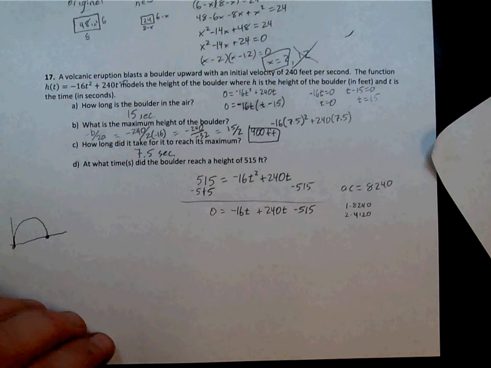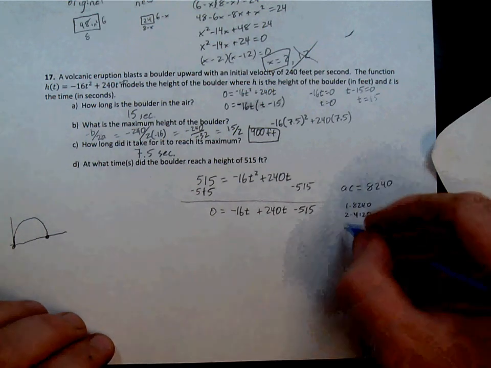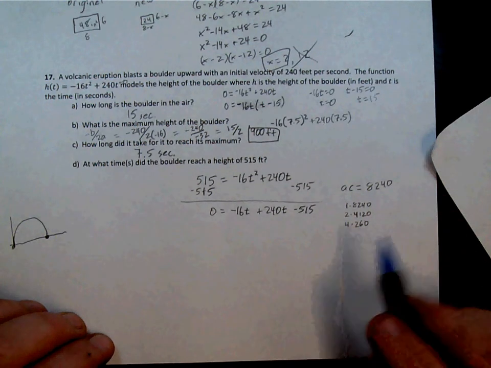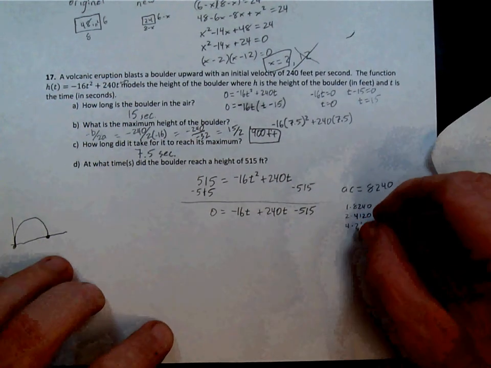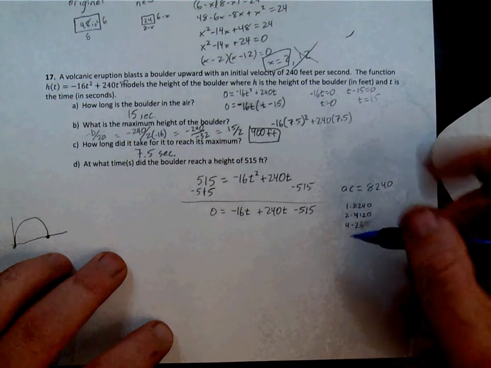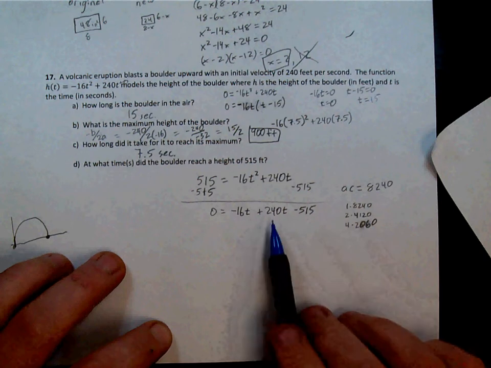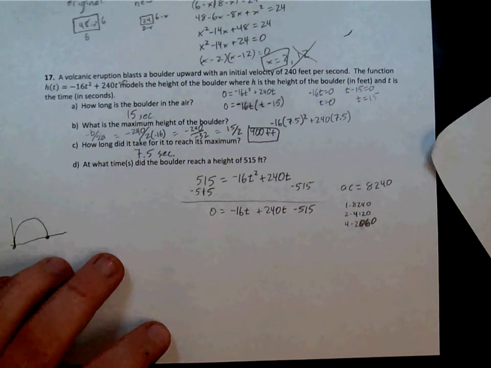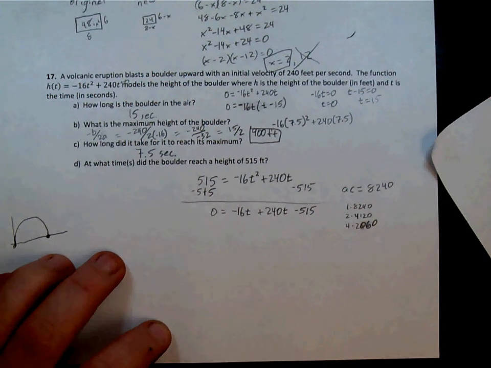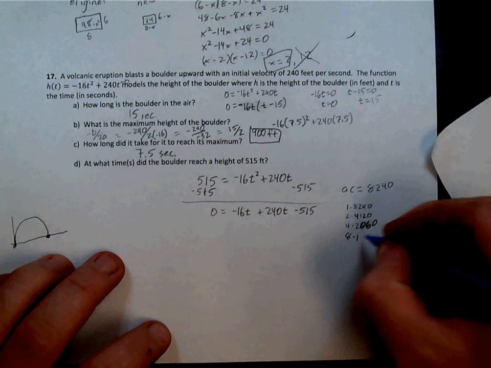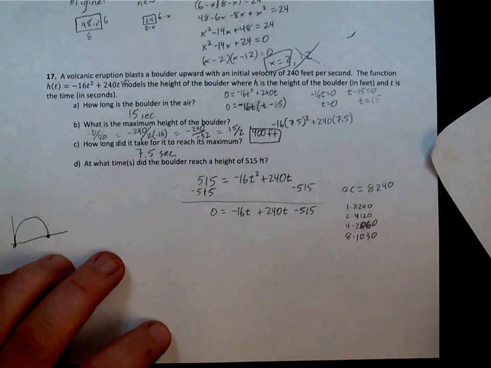8240 is not divisible by 3. But if I divide it by 4, I get 2060. If I think about what those numbers add to, sorry, I forgot a 0 in there, 2060, I'm still not even close to the 240, so I've got to keep going. It should be divisible by 8, 8 and 1030, still not going to add to the 240.